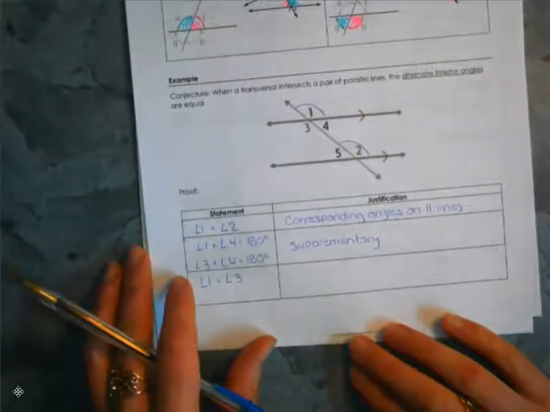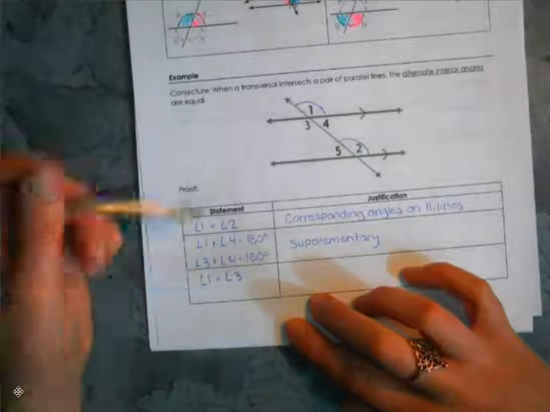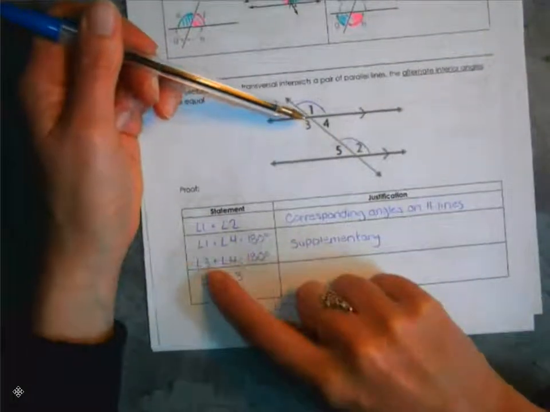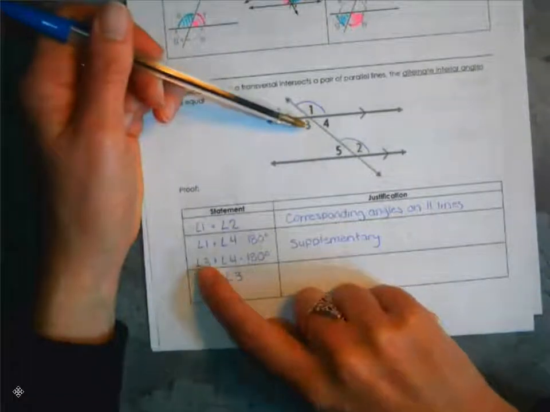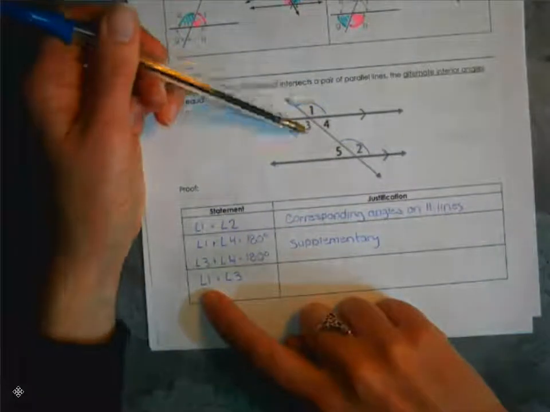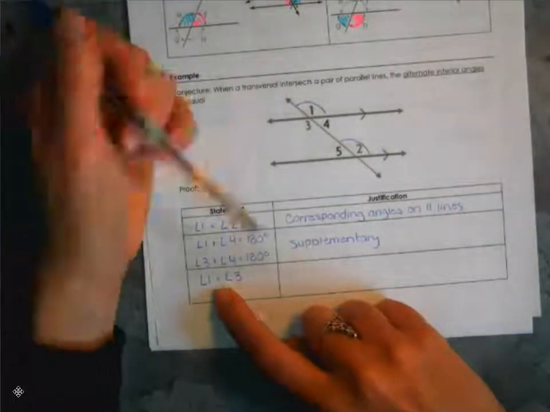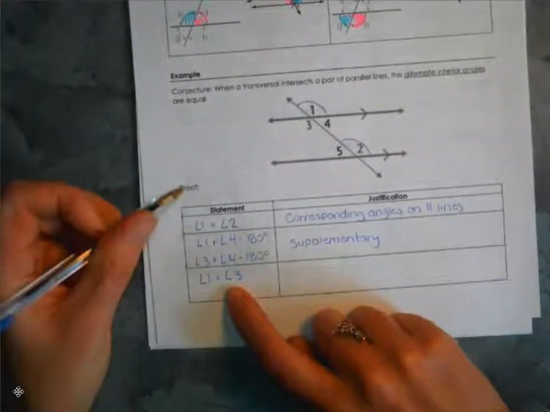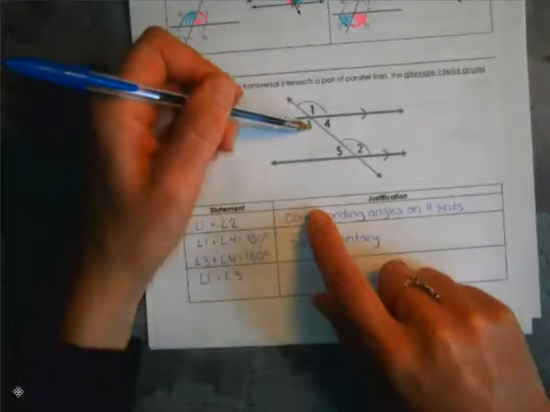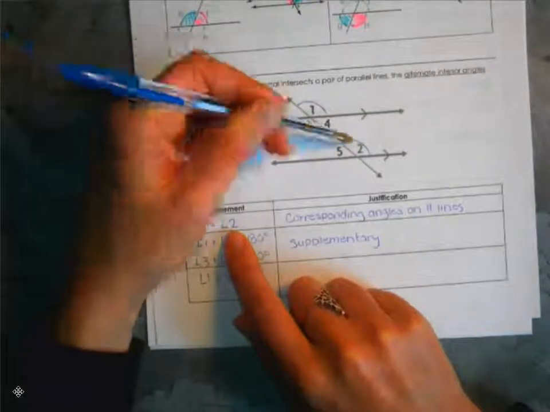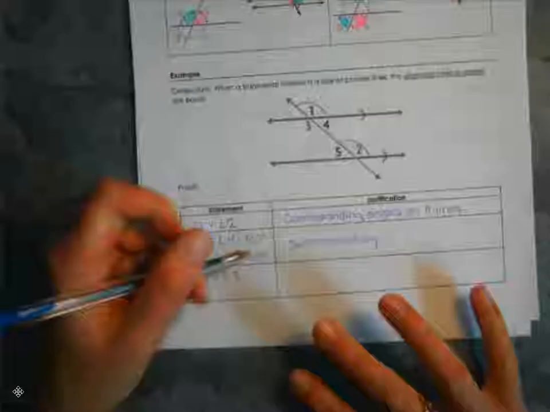And we can use the same idea here, where we can say, because angle 1 equals angle 2, and we know that angle 1 equals angle 3 because of this property of the supplementary angles, we can say 1 equals 3 because of this part here. And then in the end, that's going to allow us to say that if 1 is equal to 3 and 1 is equal to 2, then 3 has to also be equal to 2. So that's where we're going to get to our end point here.